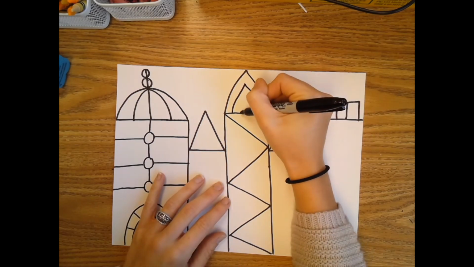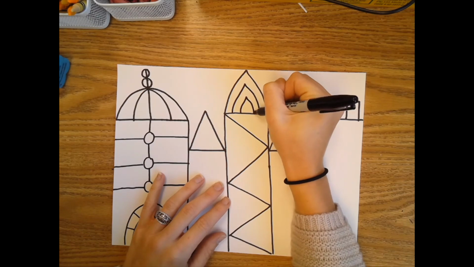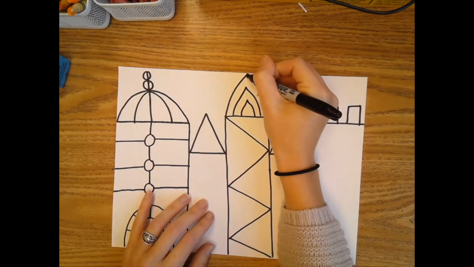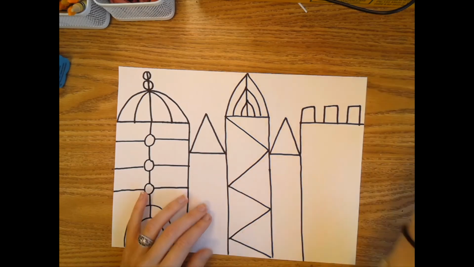Mary Blair's castles had lots of repeated shapes, lots of lines to create patterns.